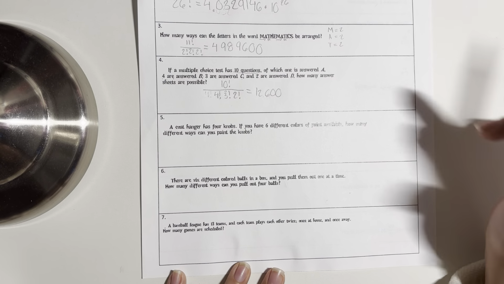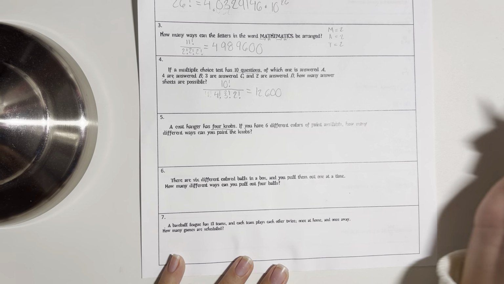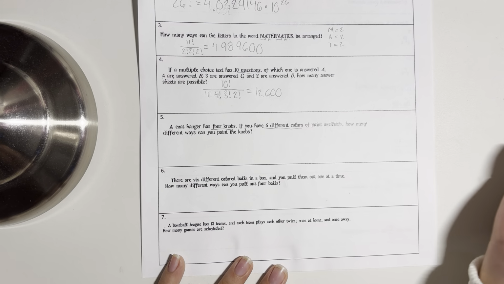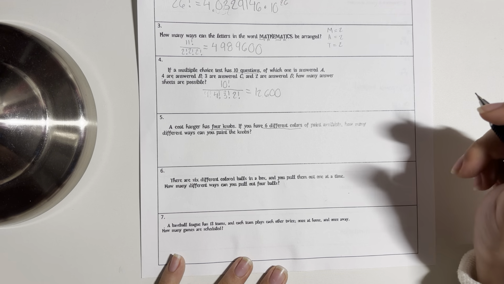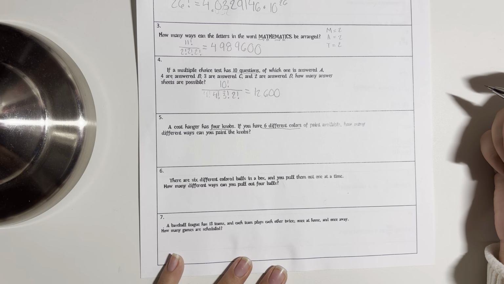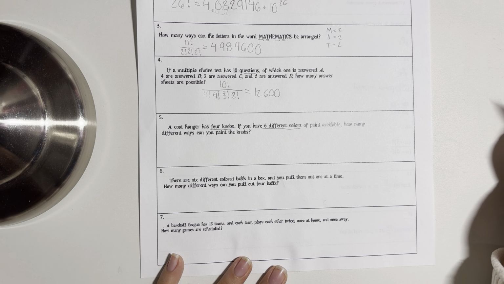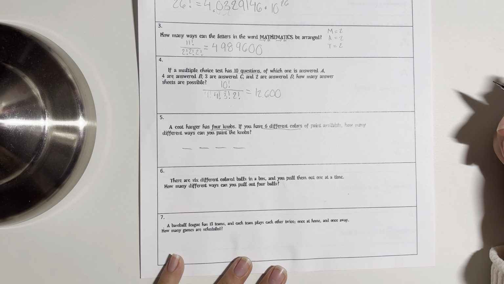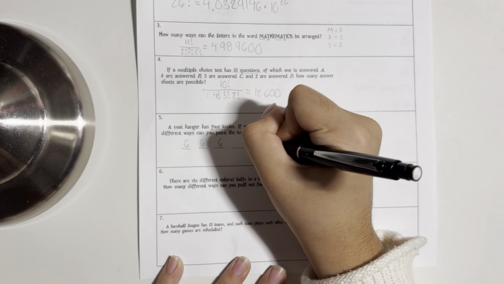So then for number 5, we have 4 knobs, and we can paint them 6 different kinds of ways. So you can use a line method like he showed us. So 1, 2, 3, 4 knobs, and each of them we can paint 6 different ways.